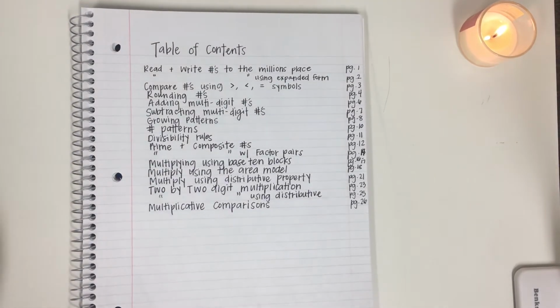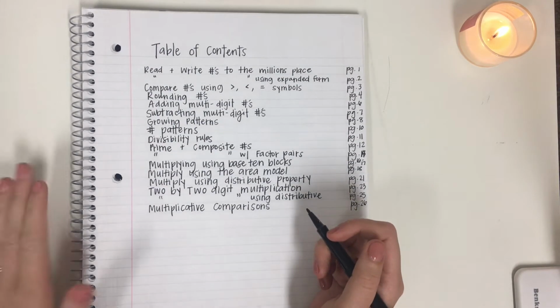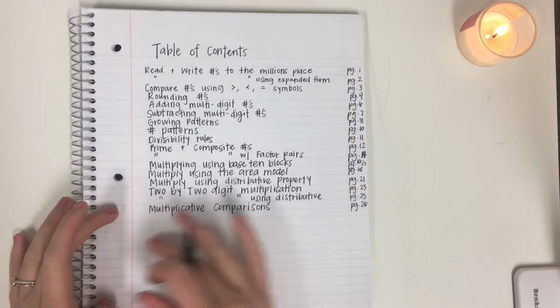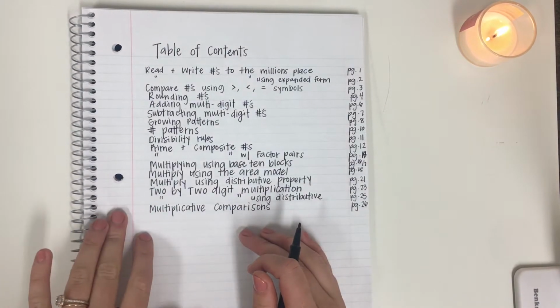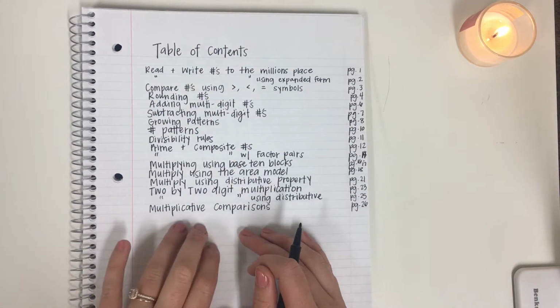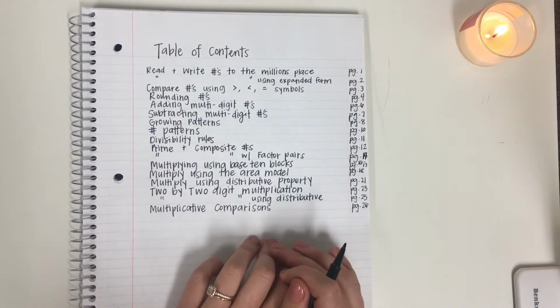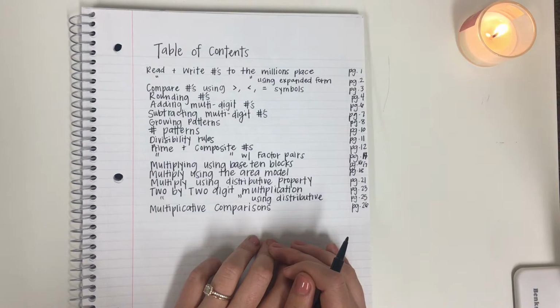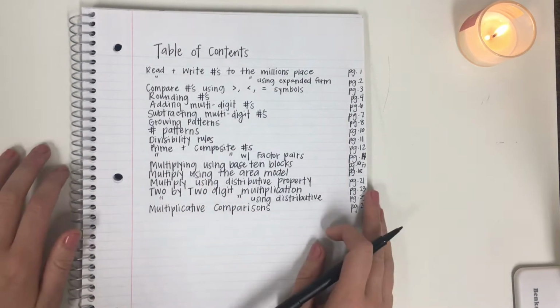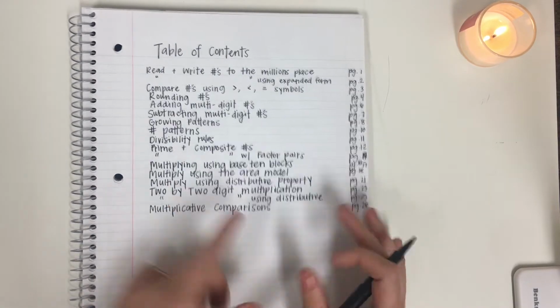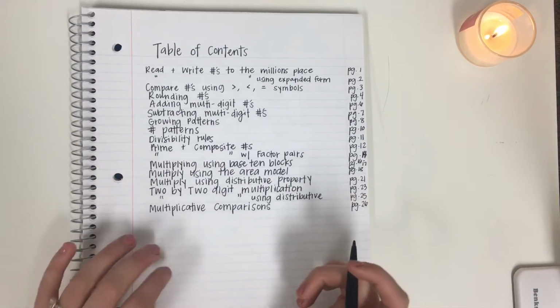Now that we've explored multiplicative comparisons, we're going to be looking at how we might see them in a word problem. So we've seen those sentences just as a sentence, right? Like Sally's horse is, which is the equal sign, 3 times as many as 9 or something like that. So we've seen that just as a sentence, and now we're going to see that in more of a word problem, so there's a little more background behind it.